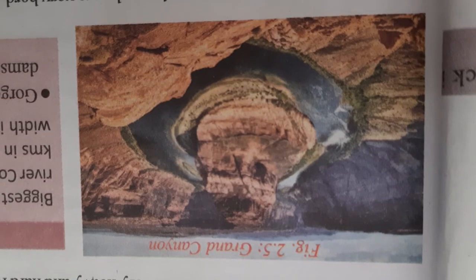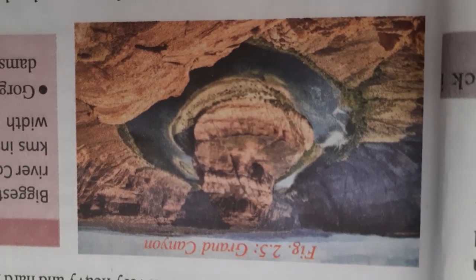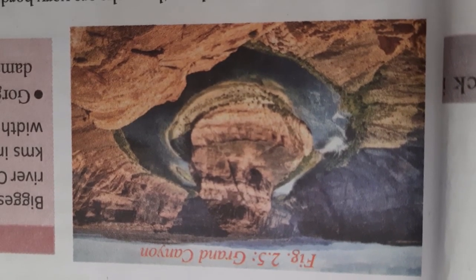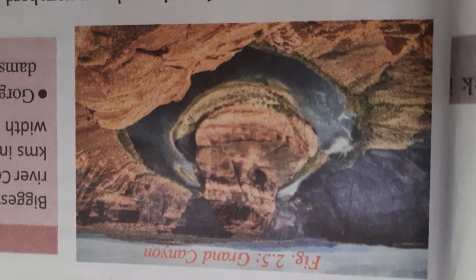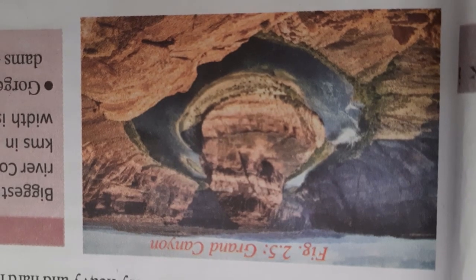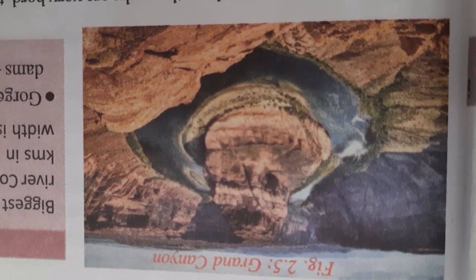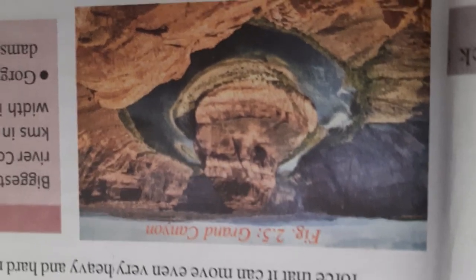See this picture. This is the Grand Canyon. This is also due to the work of water. This shape occurred. What is this? Canyon, Grand Canyon. This is the biggest canyon in the world, and it is on the river Colorado.